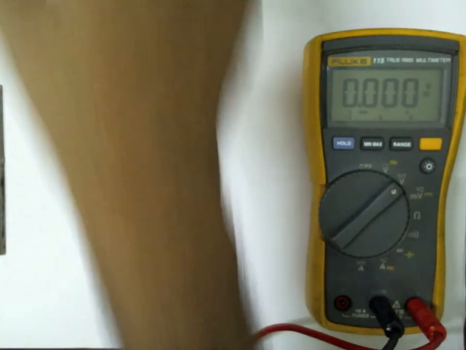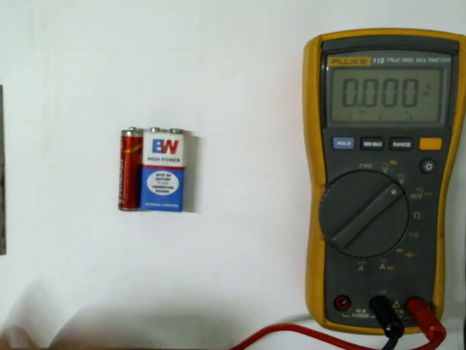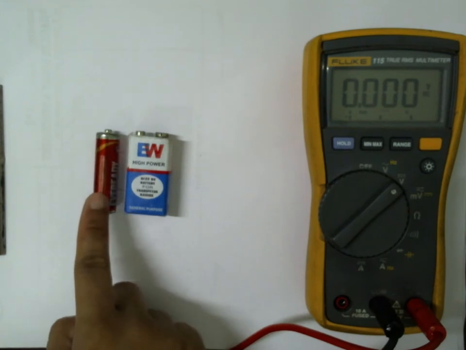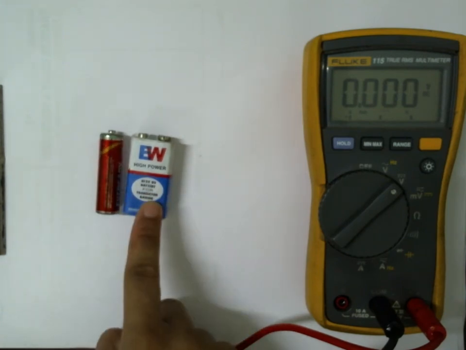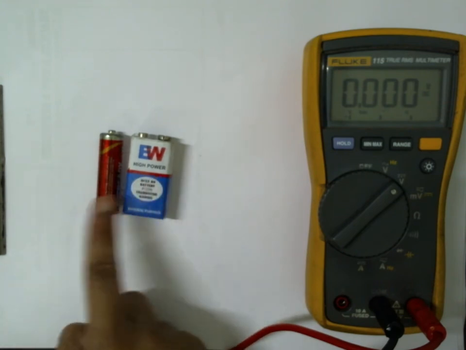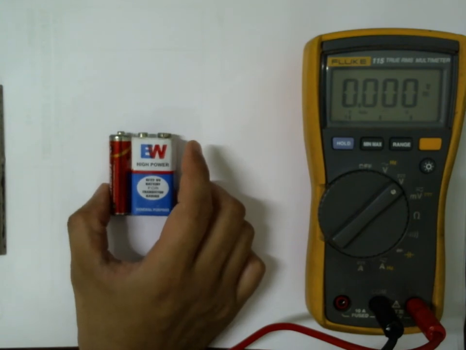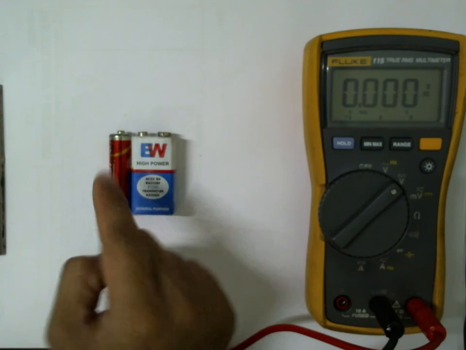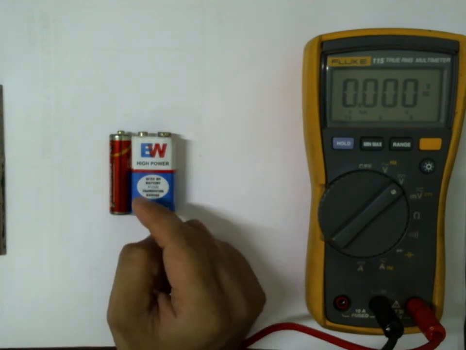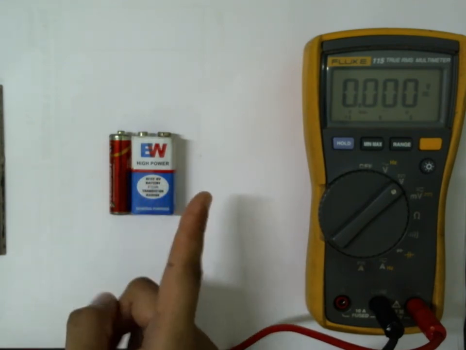But what will happen if I connect these two cells, where one of them has an EMF of 1.5 volt, another 9 volt? If I connect them in series, the answer is again straightforward. The EMF across the series combination will be the sum of the individual EMFs, which is 9 plus 1.5 equal to 10.5 volt. But what will happen if I connect them in parallel?